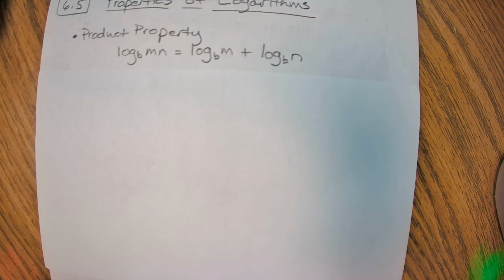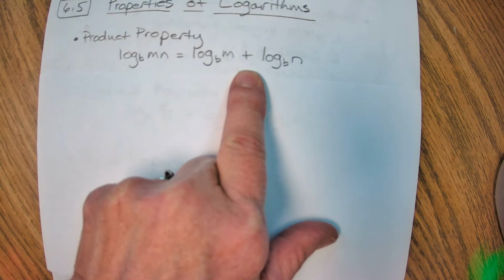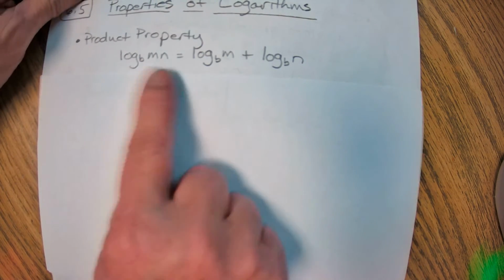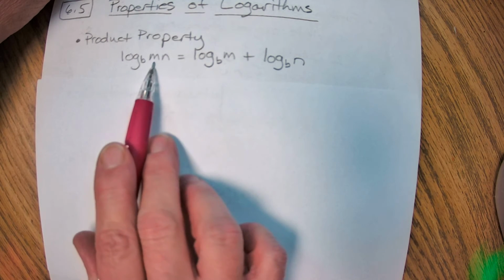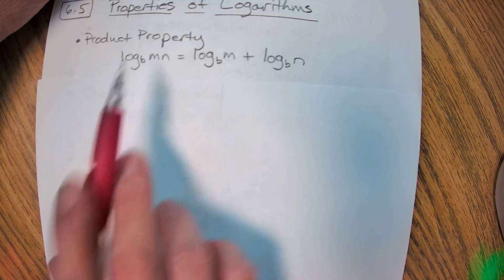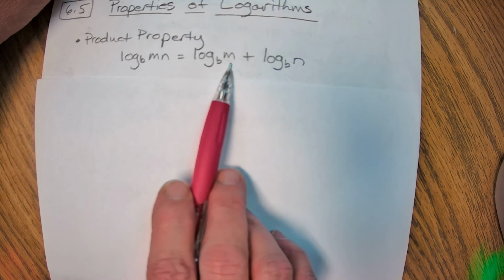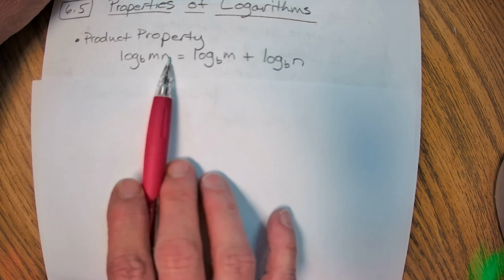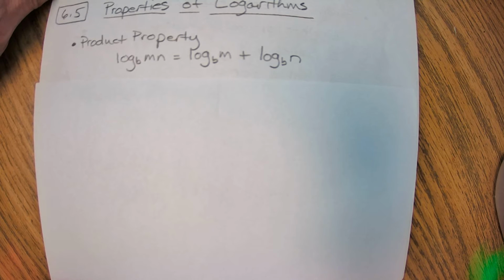remember when we were talking about properties of exponents, you're going to see some similarities between these properties. Like, for instance, on the product property, we're adding. When you're multiplying, same base, but you're multiplying two things together, it's the same as the log of that base of m plus log of that base of n. You're going to want to write these down and probably memorize them.